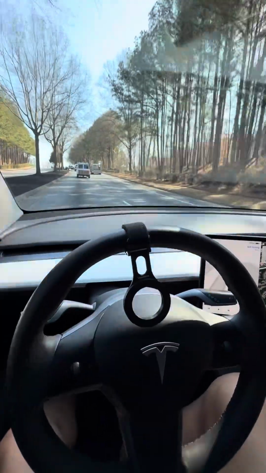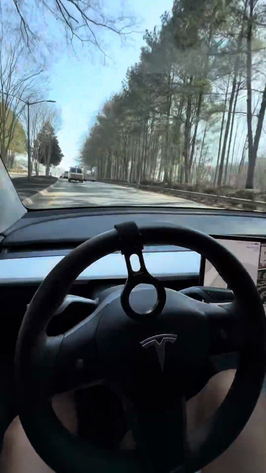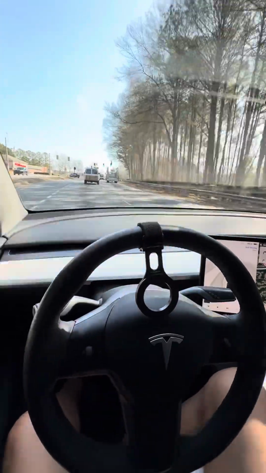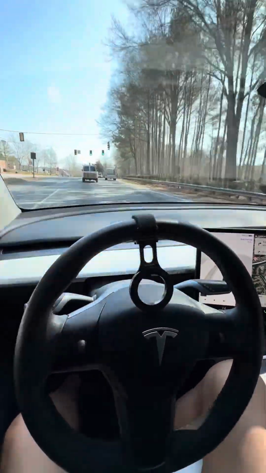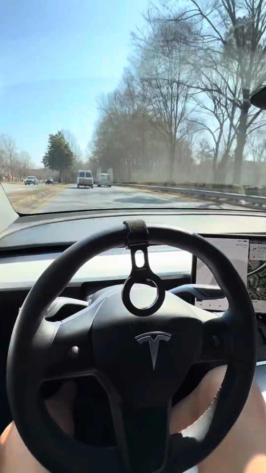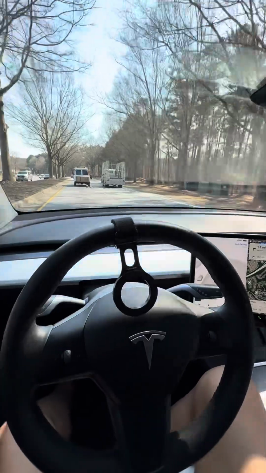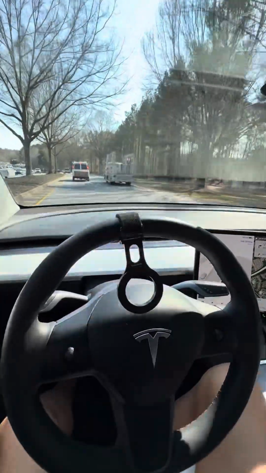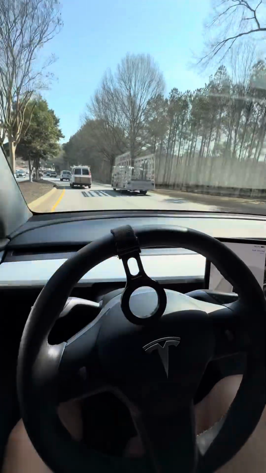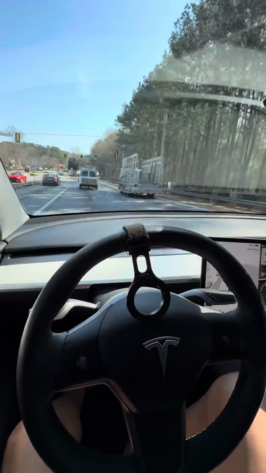Today is February 9th, 2026. I believe I've got the update 26.2, which I remember because that's how long a marathon is. Something on the road there in an orange bag, like a cloth bag, like somebody dropped something out of their car they didn't want to drop.